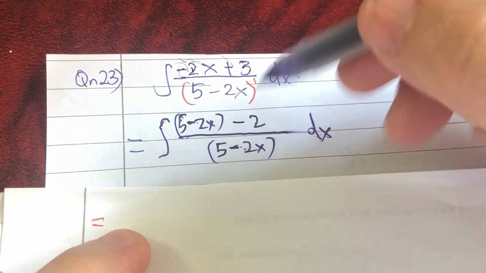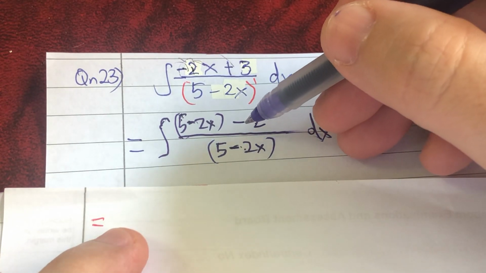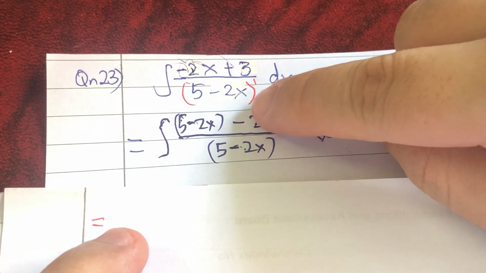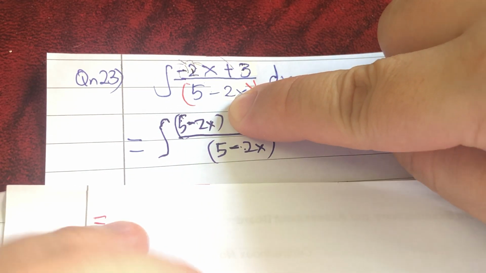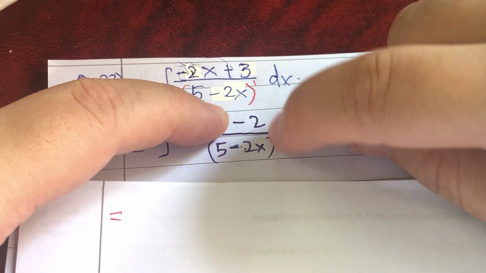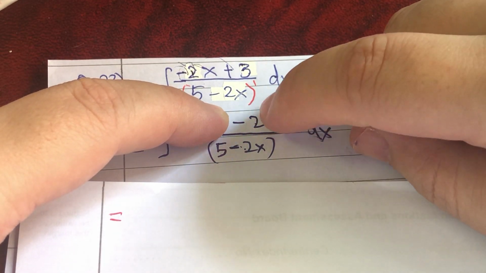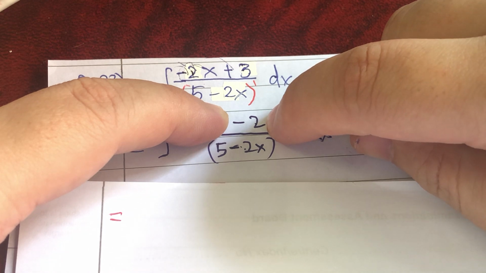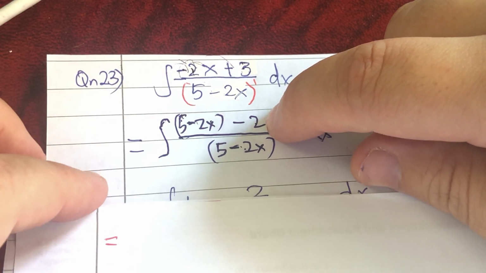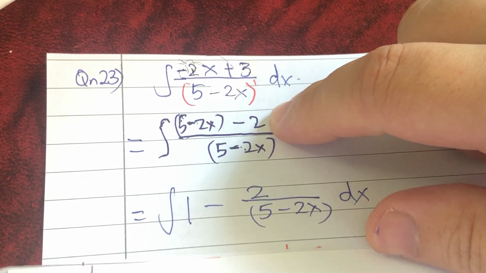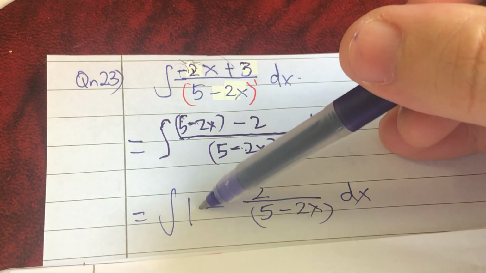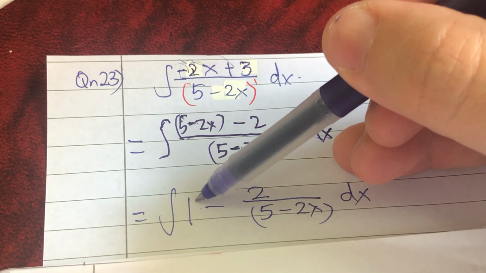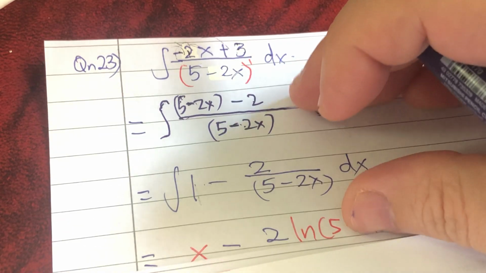Alright, okay, now what is the point of doing this? The point of doing this is that this over this is 1. Okay, and then minus this over this, you can actually integrate and then get a very nice ln expression. Okay, so that's what we are doing here. Okay, so integrate 1 is what? Actually, this is x power 0, so it's 1x.